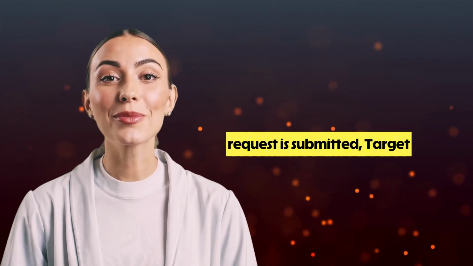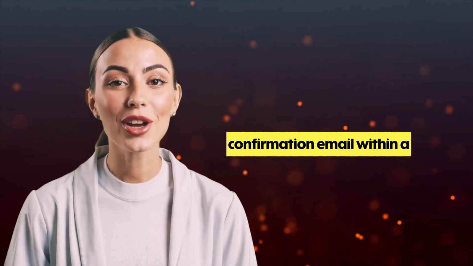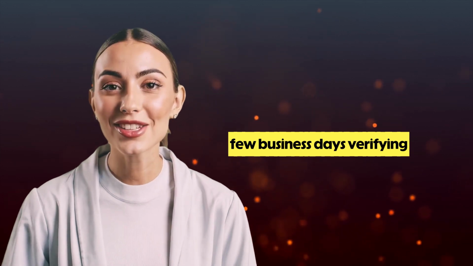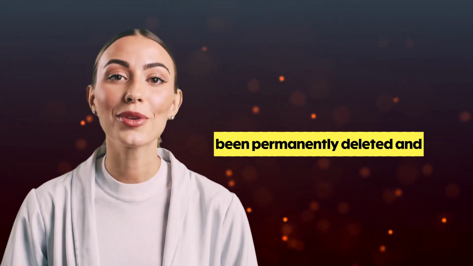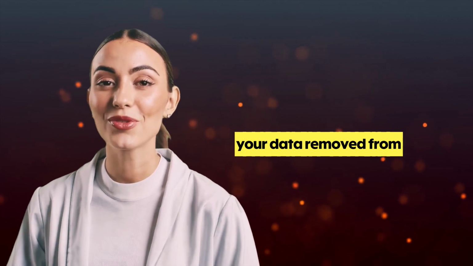Step 7. After your request is submitted, Target will process your account deletion. You should receive a confirmation email within a few business days, verifying that your account has been permanently deleted and your data removed from their system.